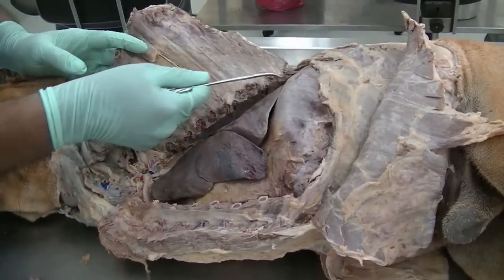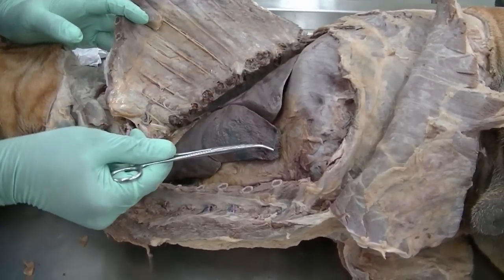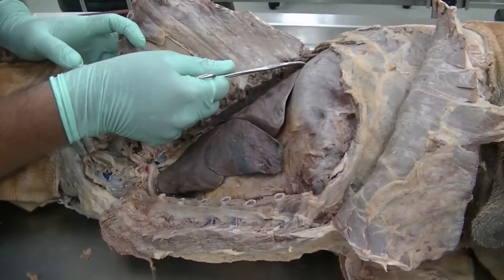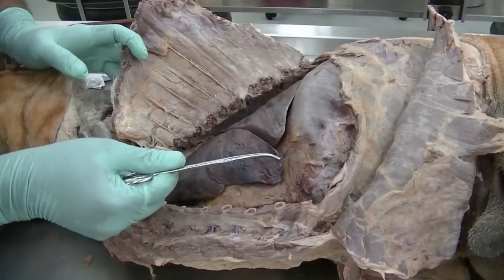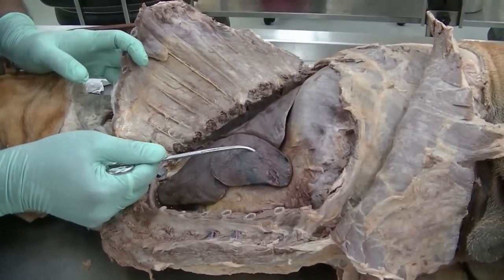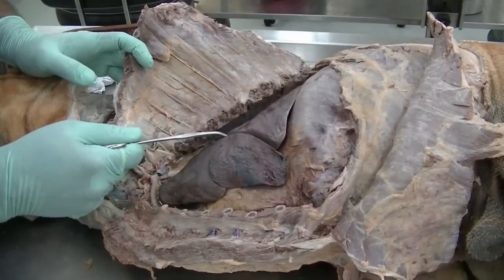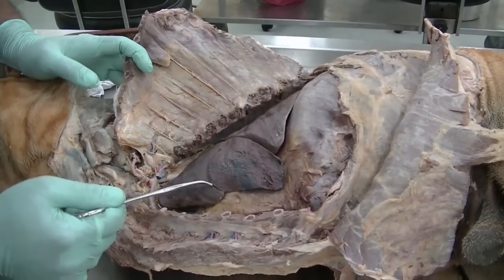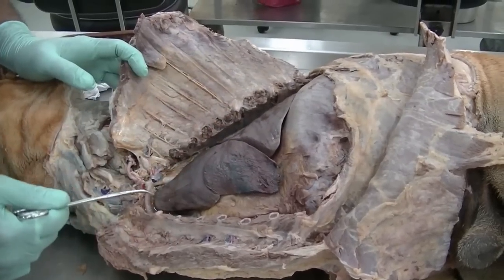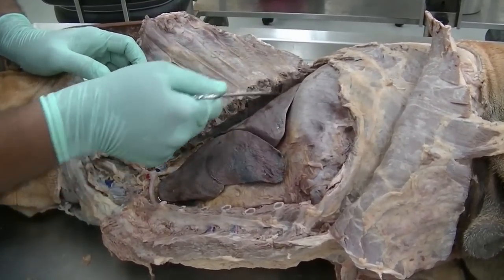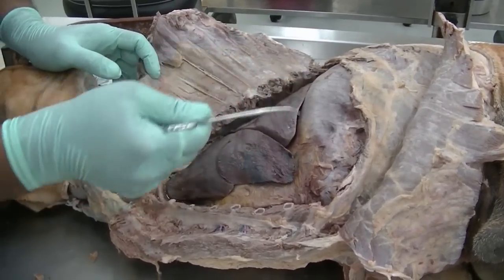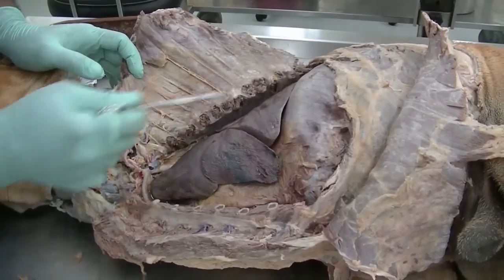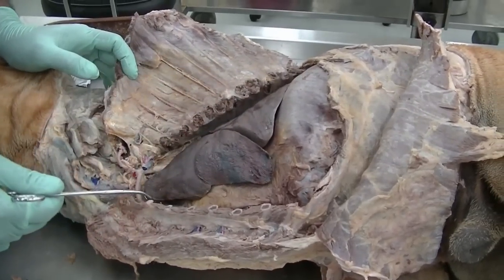We see the basal border of the lung. Just note that this is not the actual basal border in the live animal because the lung in this state is completely collapsed. We see the oblique fissure of the lung, the interlobar fissure of the left lung, the base and the apex of the lung, the dorsal border, the basal border, the ventral border, the acute border.